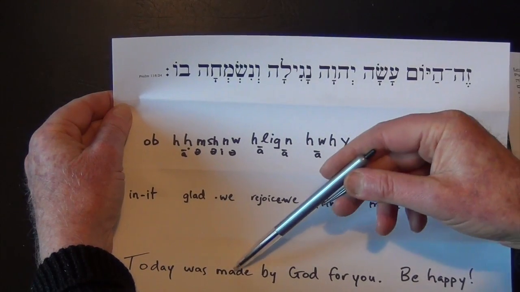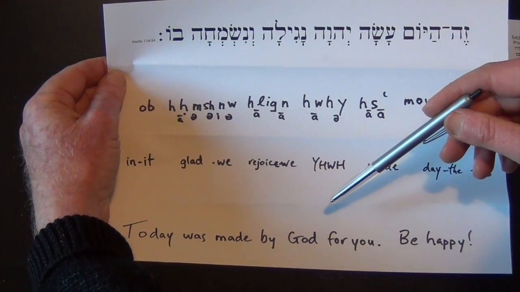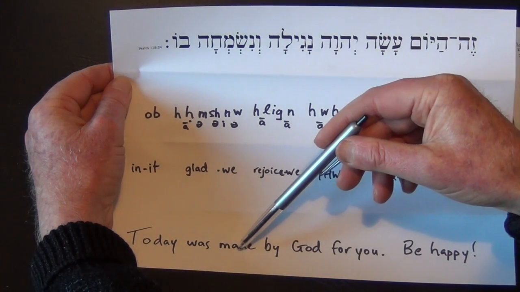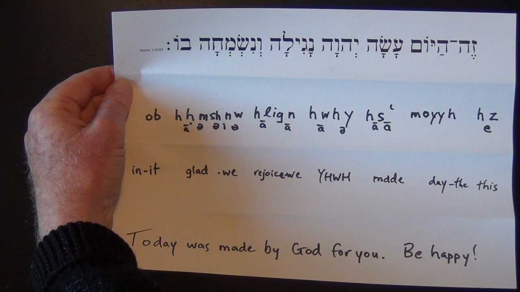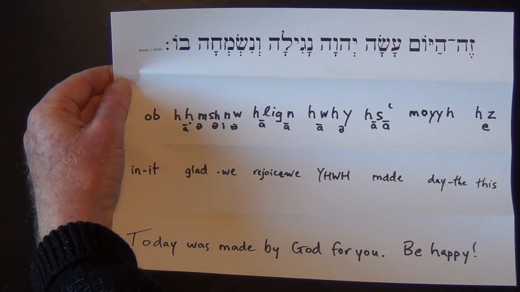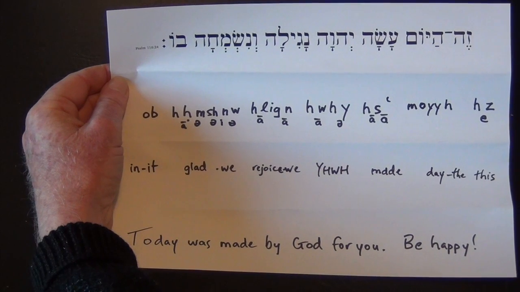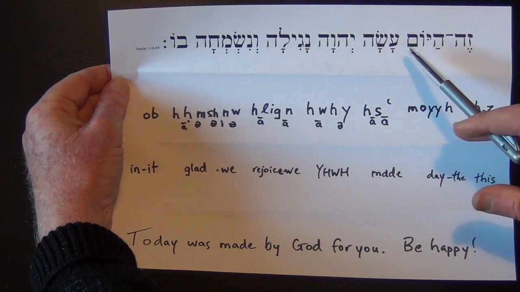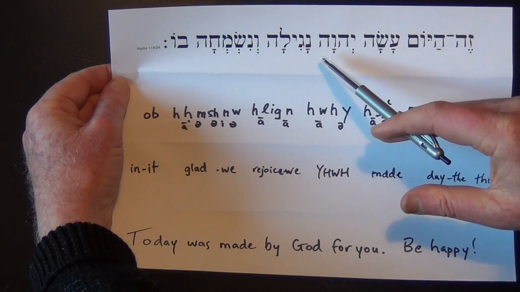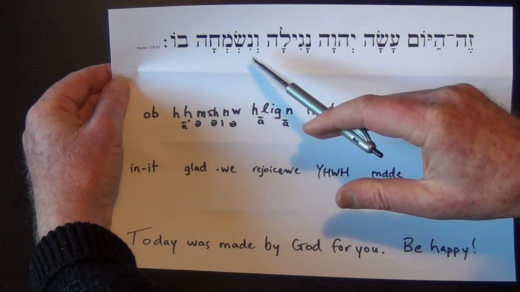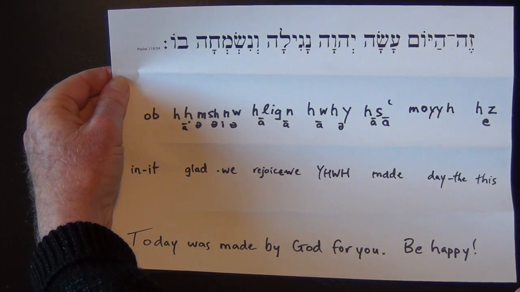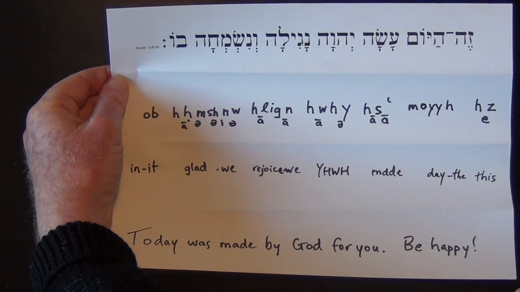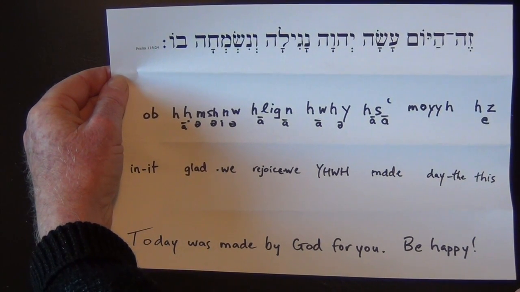But I've kept the order, not that I really intended to do that, but I've kept the order by making it into a passive, made by God for you. So there we go. Today was made by God for you. Be happy. Ze hayom asa Yahweh nagila wenismecha bo. Psalm 118 verse 24. That's a good thing for us to remember every day because it applies to every day.